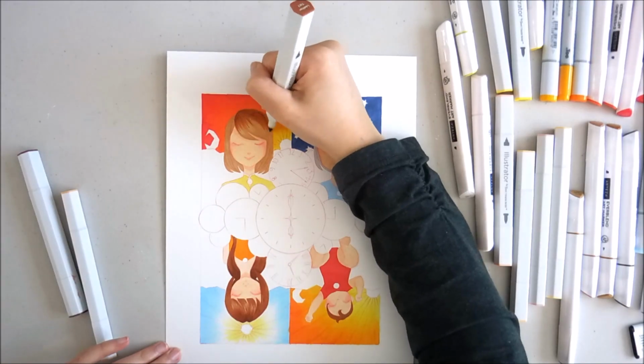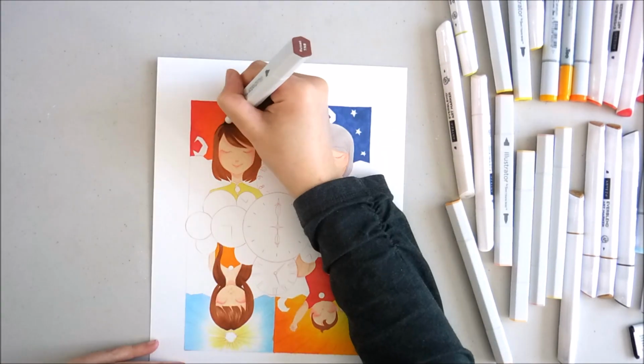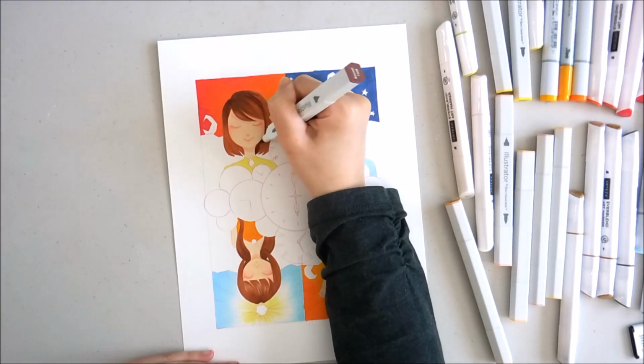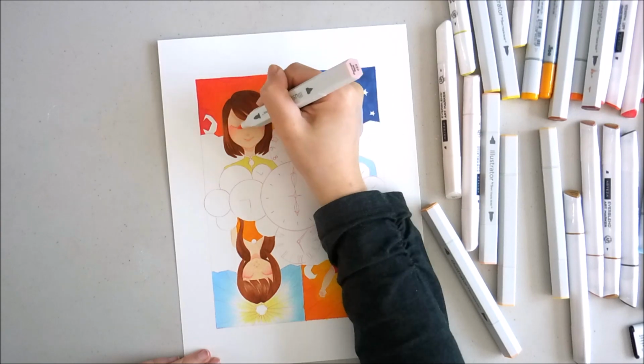Her hair color was decided based on what didn't clash with everything else, and their outfit colors were chosen based on the main colors of the other times, as long as it didn't clash with the time of day behind them.